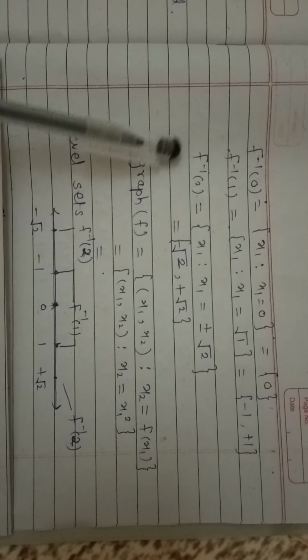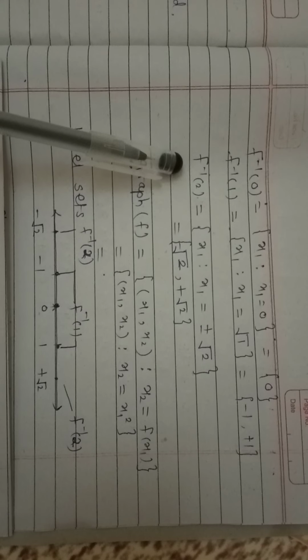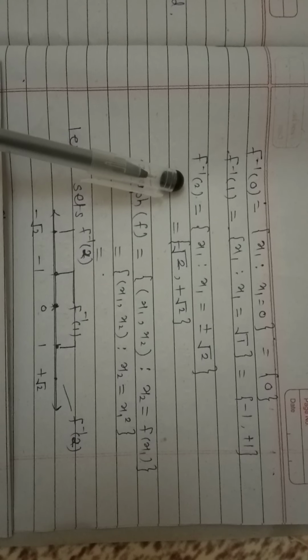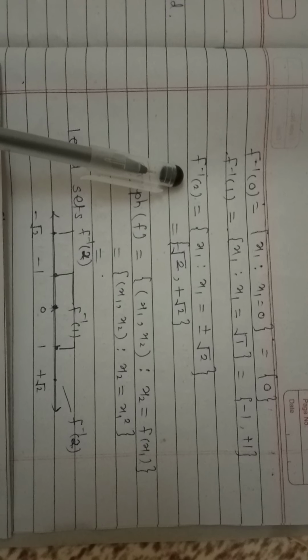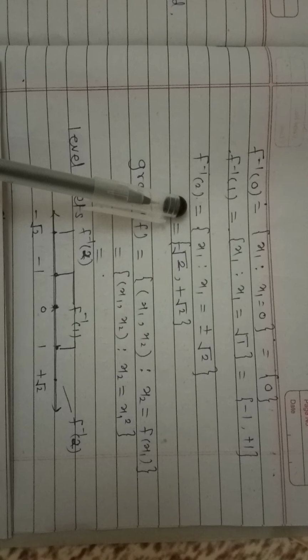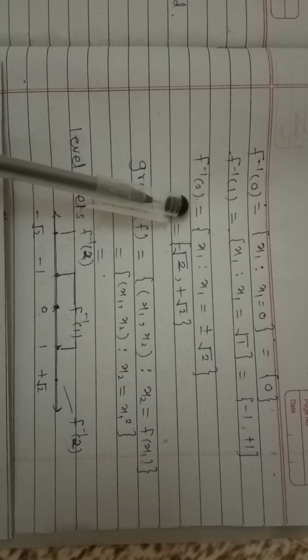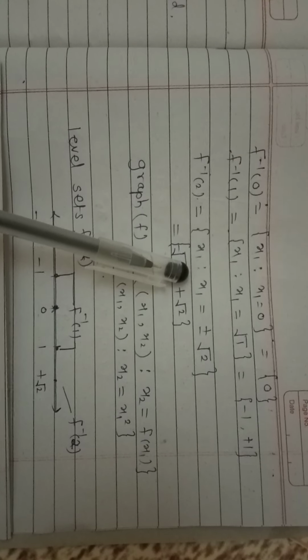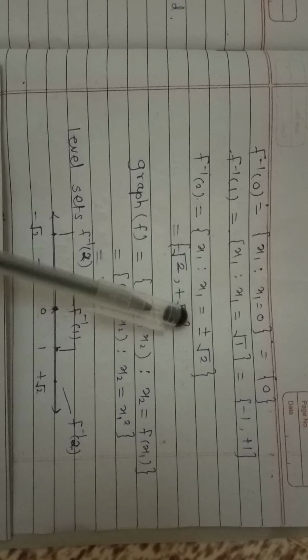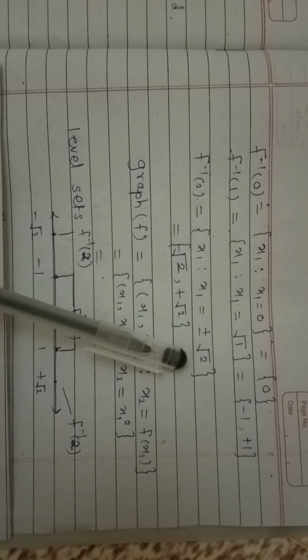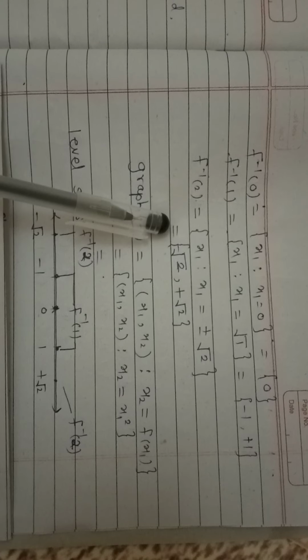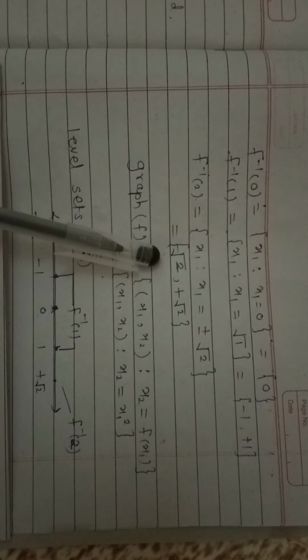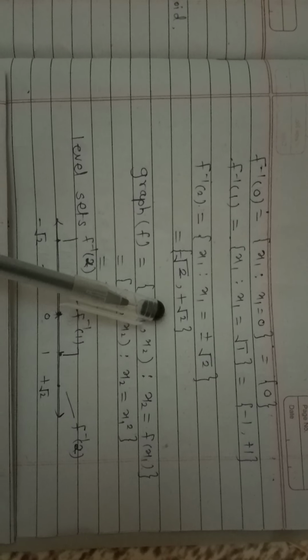Again, we take c equals 2, and we get a new set, the set of all x1 such that x1 equals plus or minus square root of 2, that is equal to the set of minus square root of 2 and plus square root of 2. So these are the level sets.